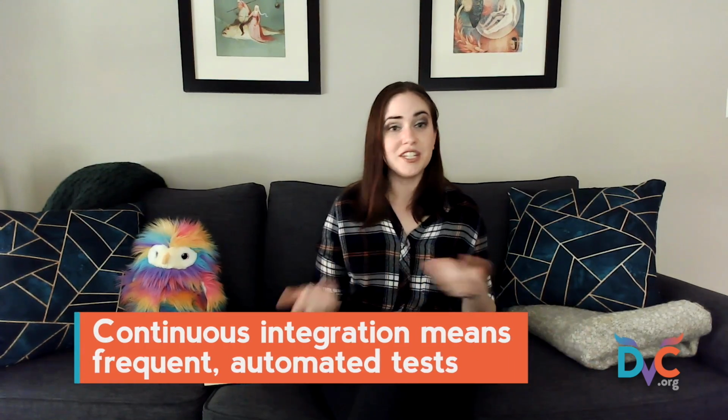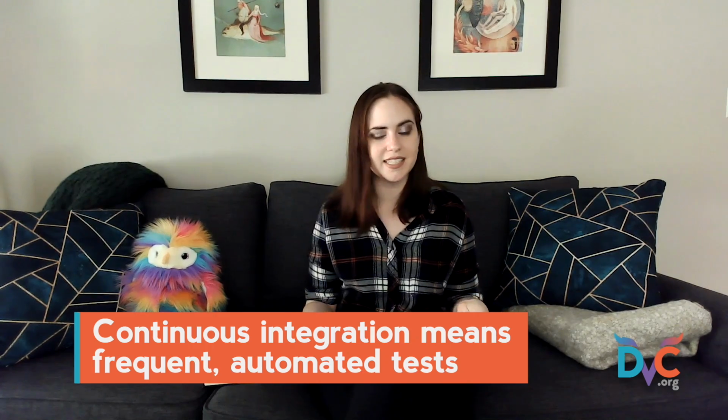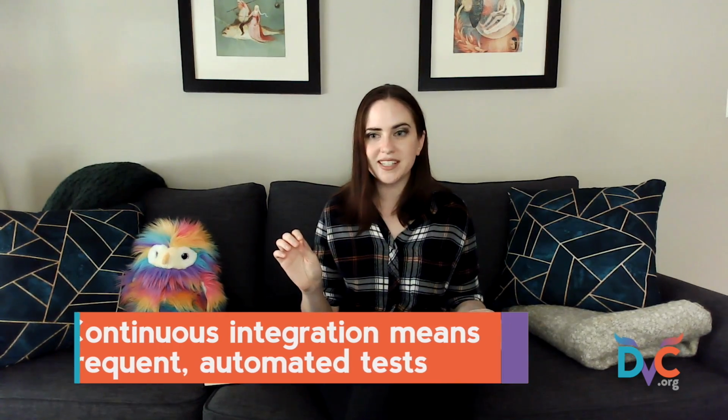Another value is continuous integration. So continuous integration is a really foundational idea in DevOps for automating frequent tests of your project. And so with DVC, you can use continuous integration systems to automate testing of your machine learning models. So that's kind of the scope of DVC. There's an open source community, so lots of active development. There's pretty much always something being made. So I definitely recommend checking out the project repository.